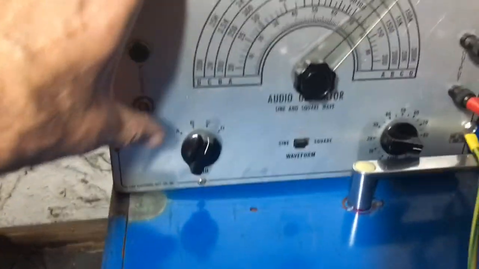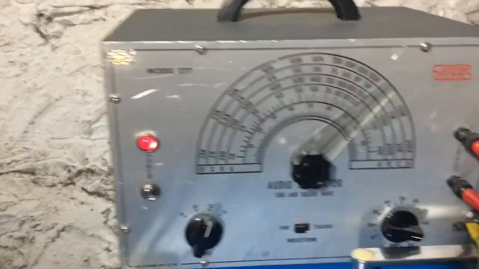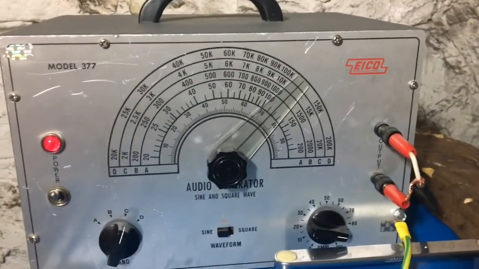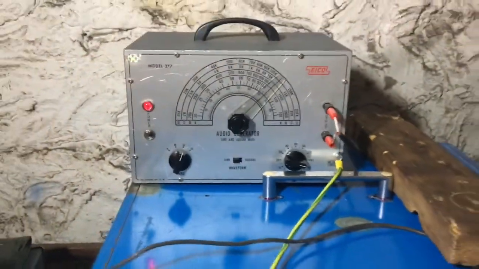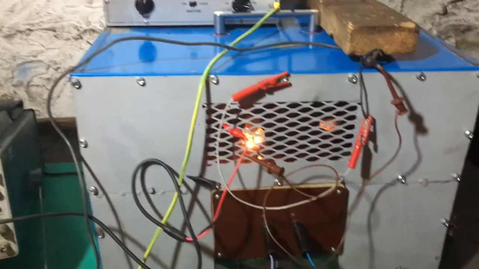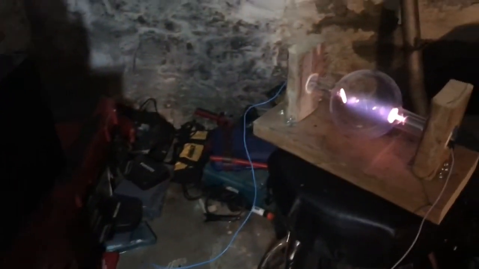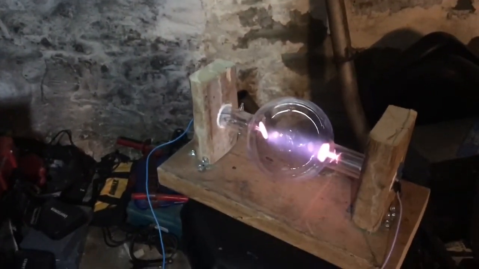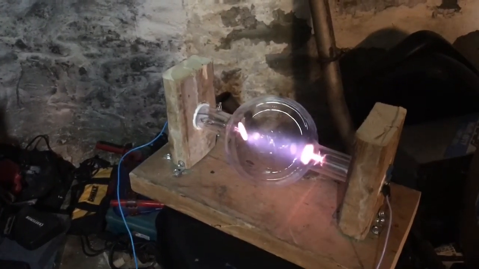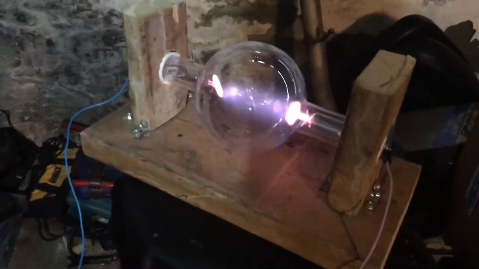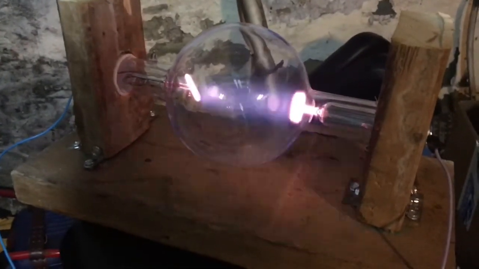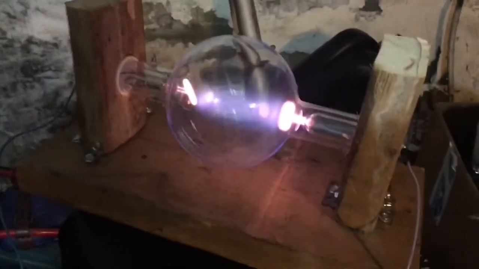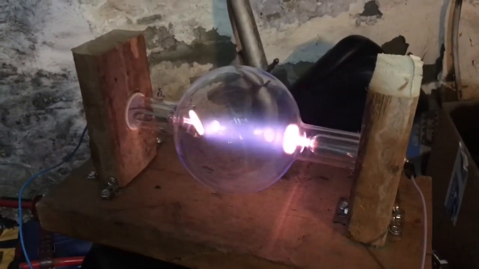If we turn the modulator on, the modulator is actually set for 10,000 hertz. When the tubes warm up in the ICO or audio generator, the tube will start pulsing. There it goes. You can see it pulsing on and off. I believe that since you can see this with your eyes, the pulsing isn't that fast, and so I think the tube is actually deionizing in between each pulse.